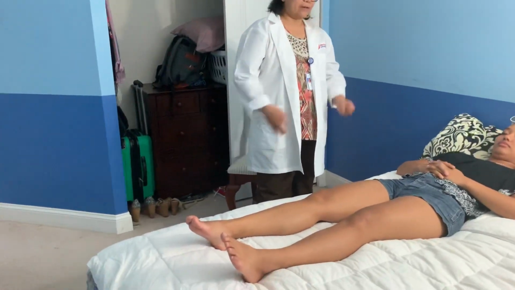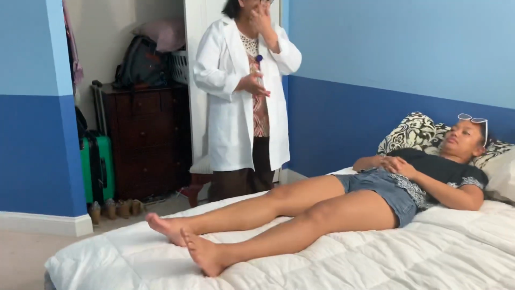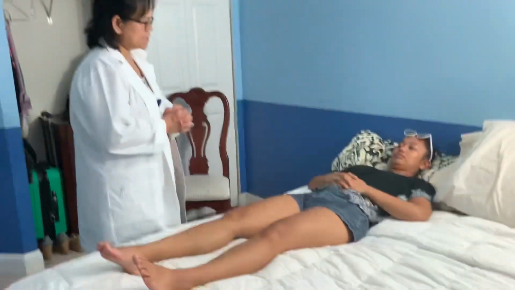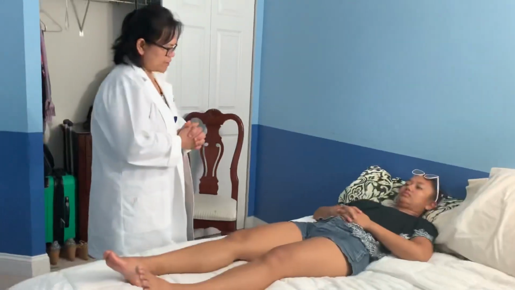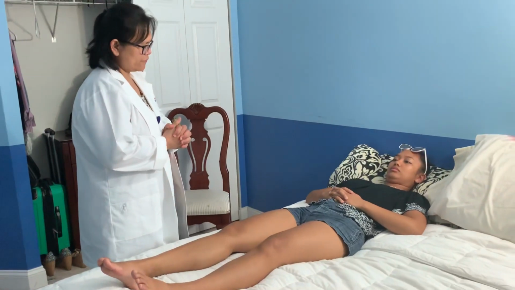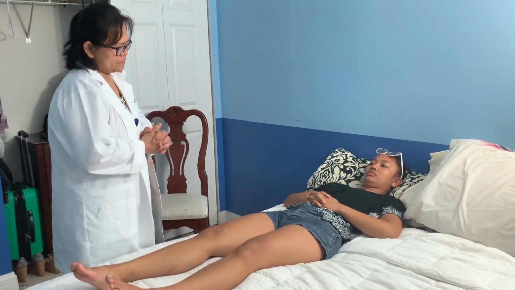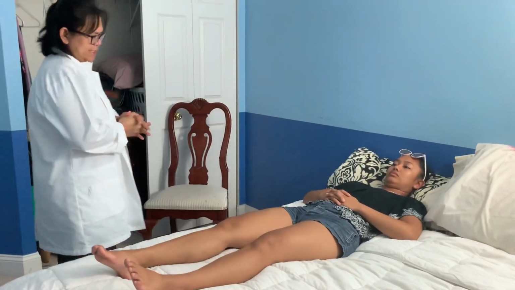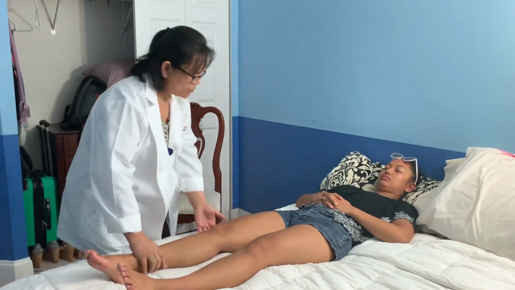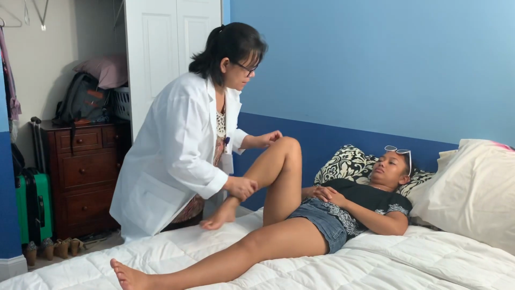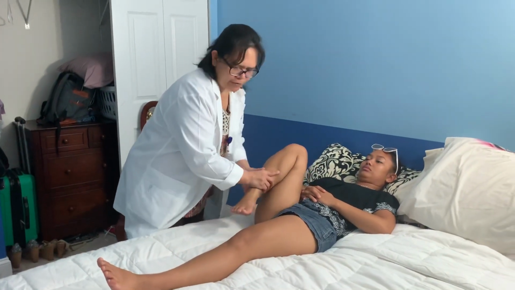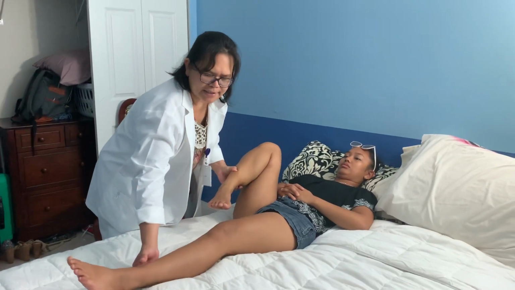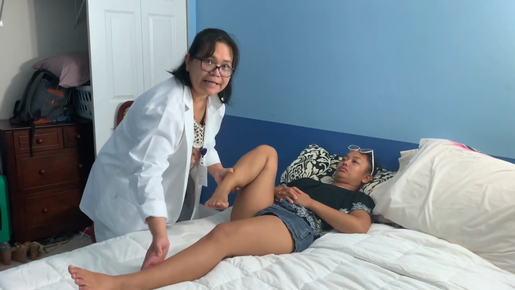Next, we're going to do the two special tests. One is called the Thomas test. This is to check for hip flexion contracture. So for the Thomas test, I'm going to flex the knee, and while I'm doing this, if it's positive, the leg that is extended will also get elevated.